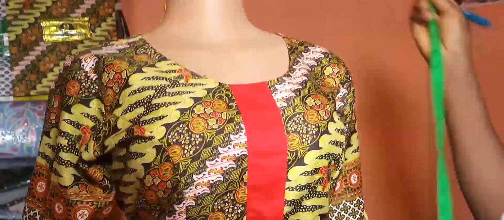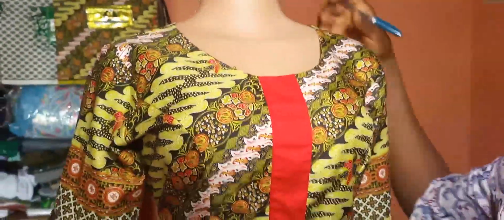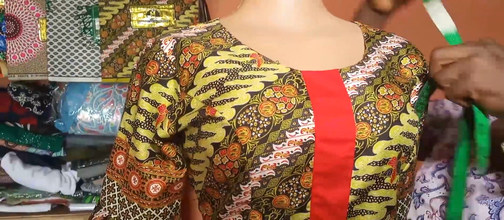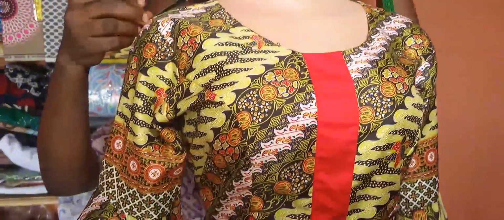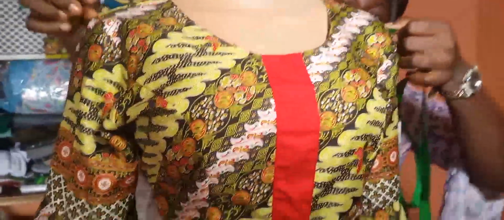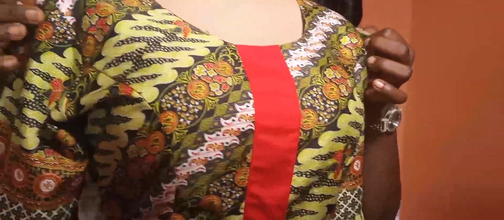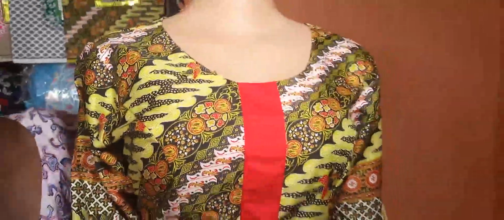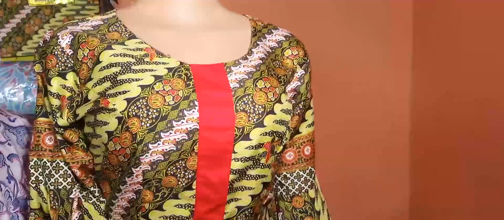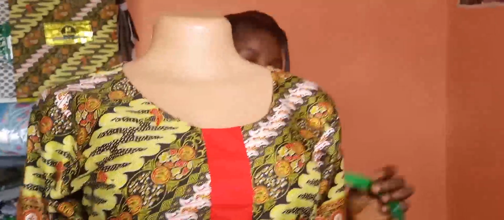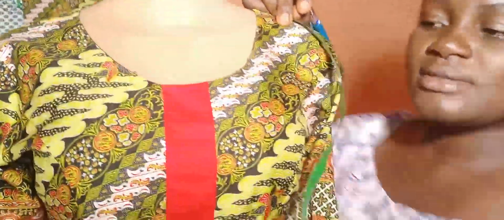Then the next thing is the back. We also call it shoulder. We take the measurement of the shoulder line, and it starts from this side to this side. That is the shoulder line, the back measurement. So we have to record that too, which is 16.